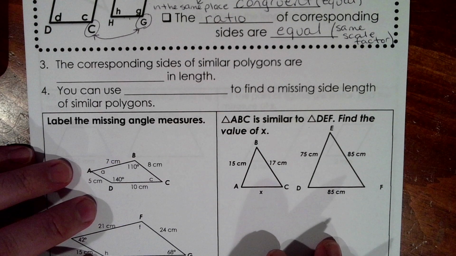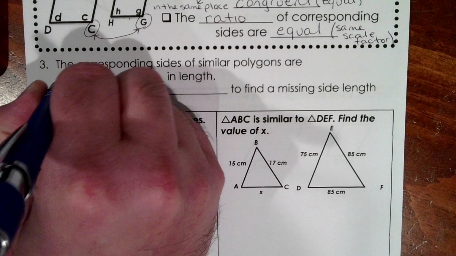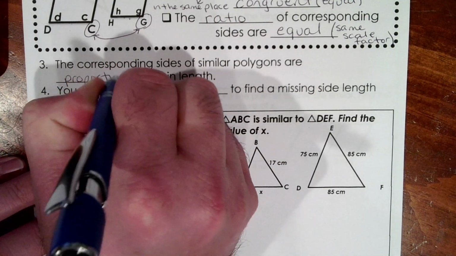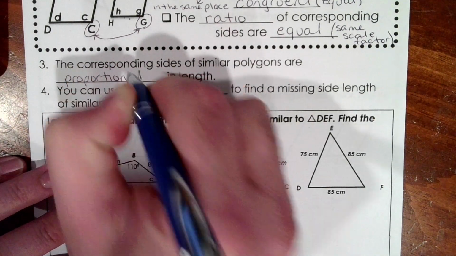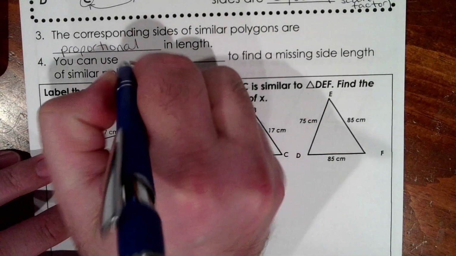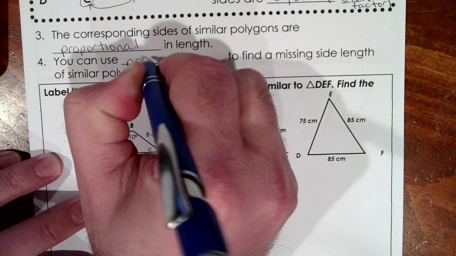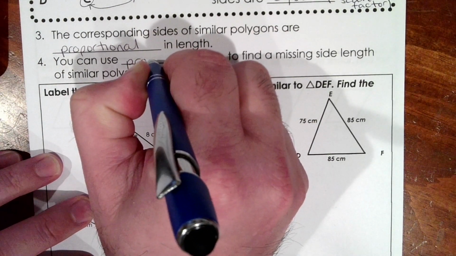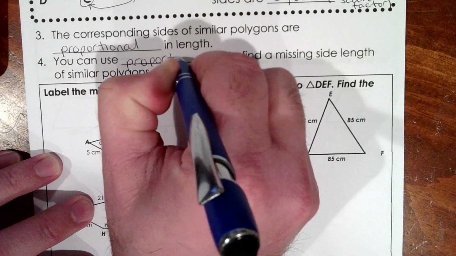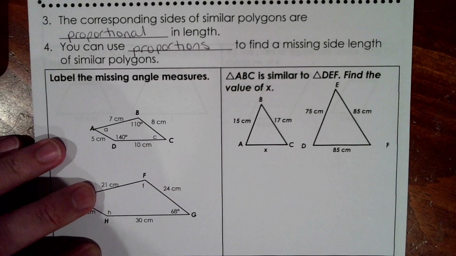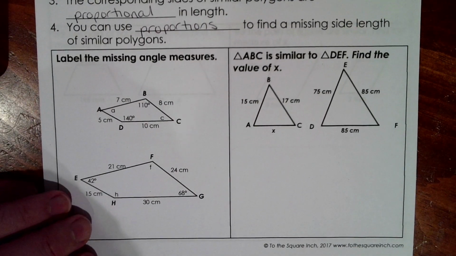The corresponding sides of similar polygons are proportional in length. You can use proportions to find missing side lengths of similar polygons, and that's what we're going to do now.